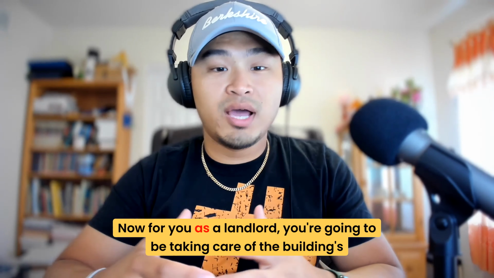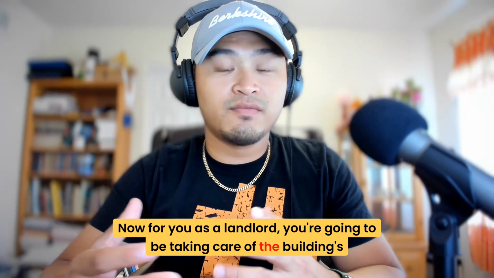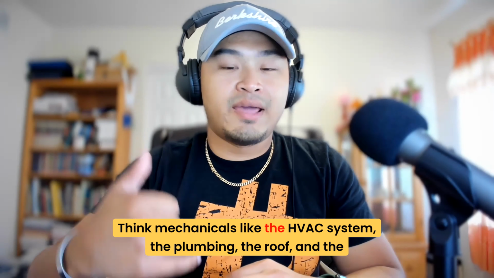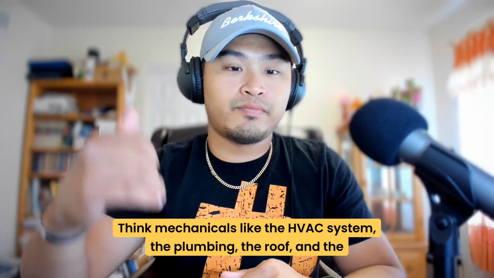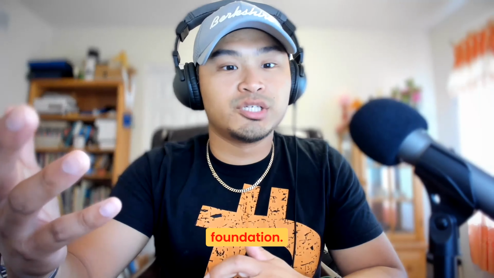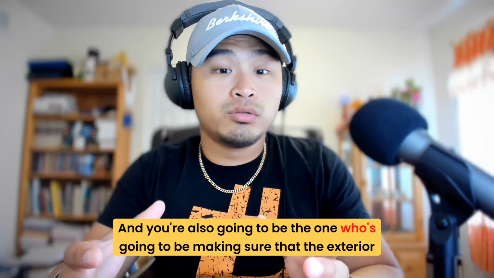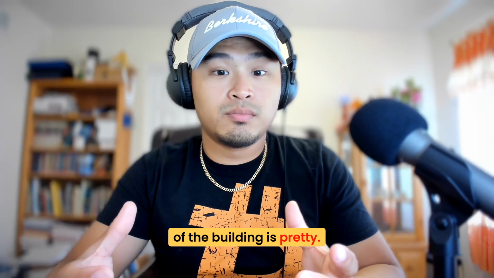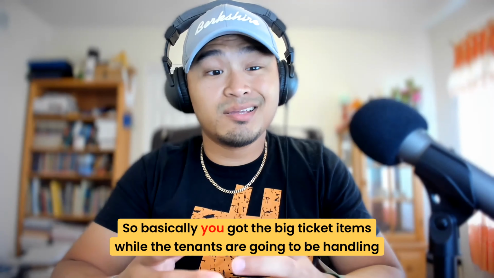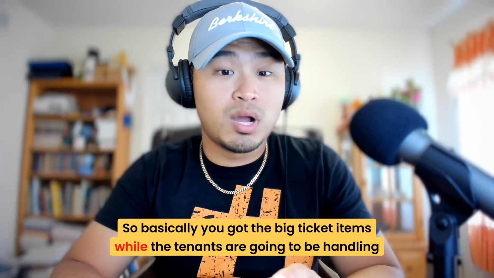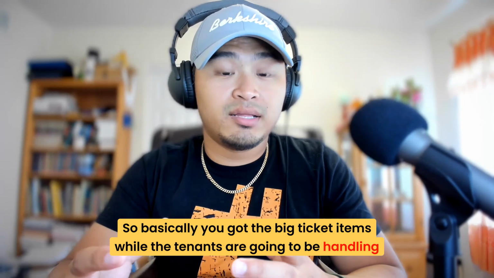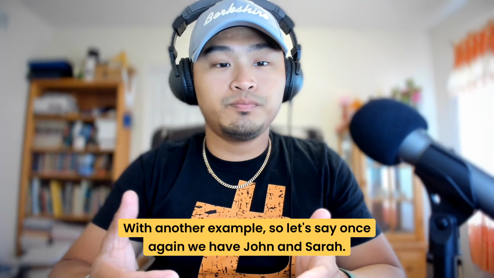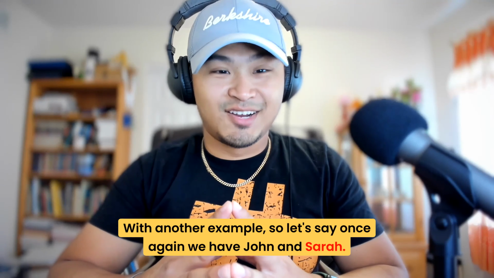Now, for you as a landlord, you're going to be taking care of the building's structural integrity. Think mechanicals like the HVAC system, the plumbing, the roof, and the foundation. And you're also going to be the one making sure that the exterior of the building is pretty. So basically, you've got the big ticket items, while the tenants are going to be handling the smaller ongoing expenses.